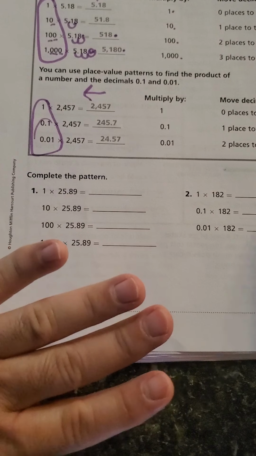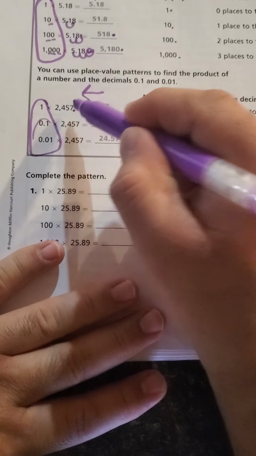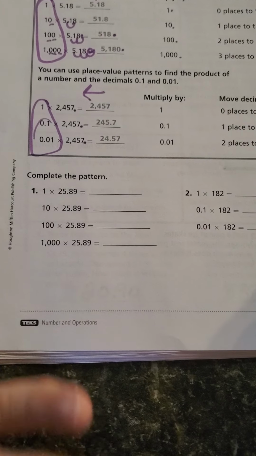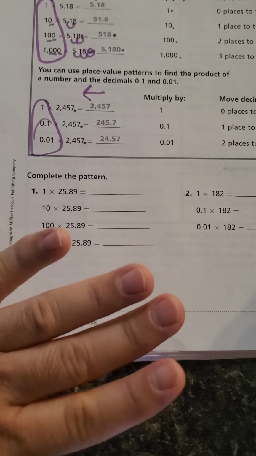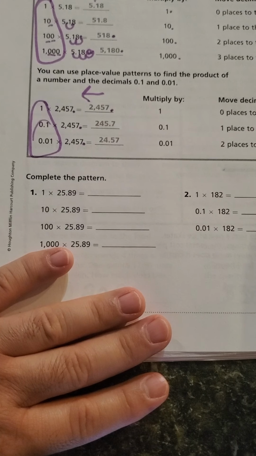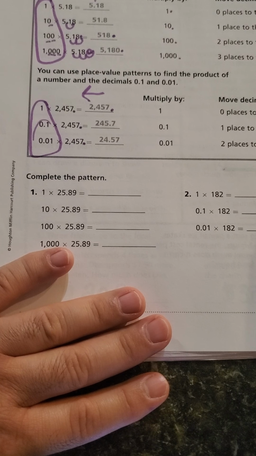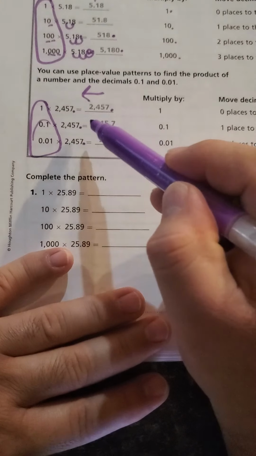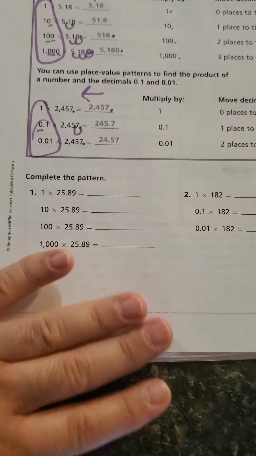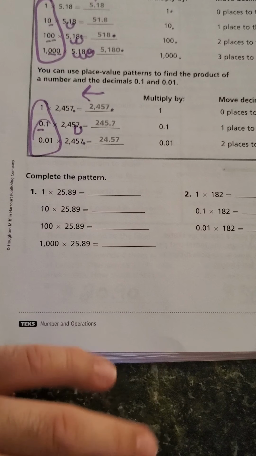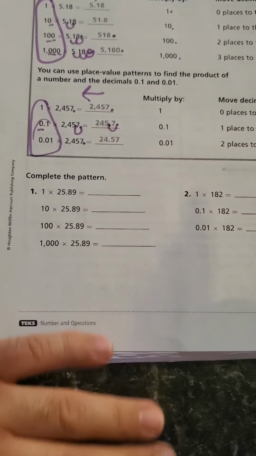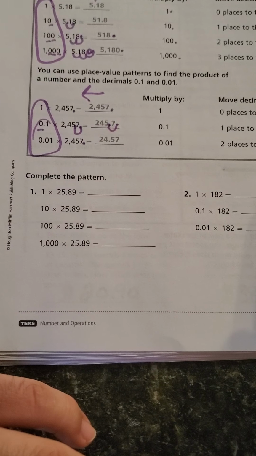Okay, so what does that mean? So right here, this 2,457, all of them have a decimal behind them. Okay, so 1 times 2,457 is just 2,457. That decimal's still there. 1/10 times 2,457, that decimal moves one digit because there's 1 zero to the left. So this was your original decimal here, so now it's here, 245 and 7/10.